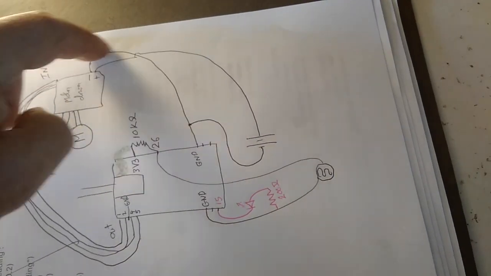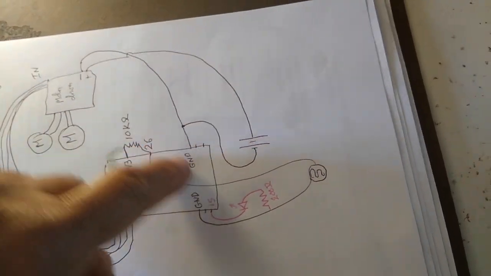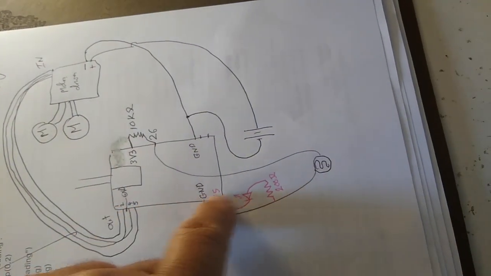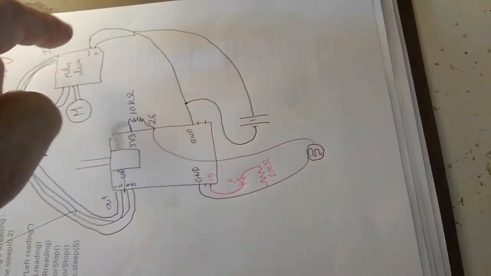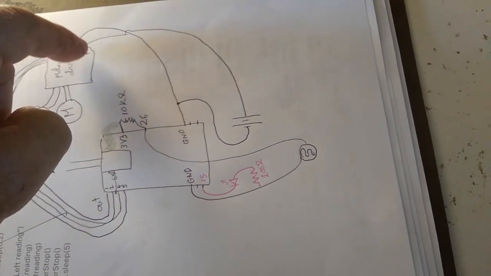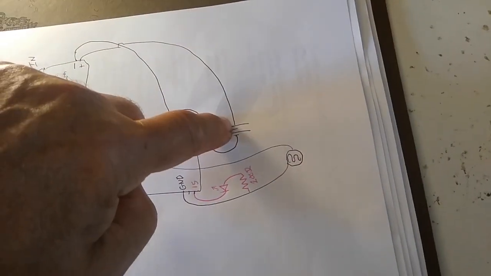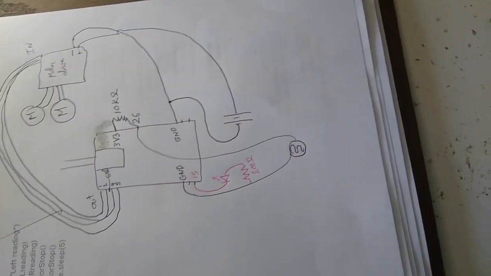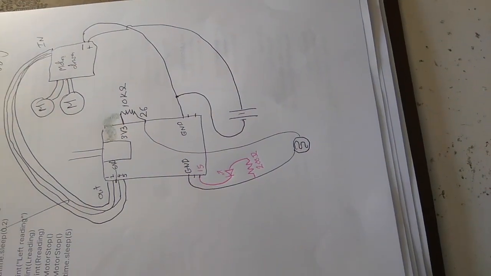Then there is a negative that goes to ground on the Pico, which is all the pins 3 along from either end are grounds. Then the positive from the motor driver goes to the positive of a 3-volt battery, and the negative also goes to ground.